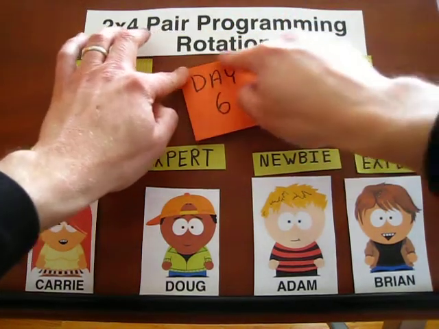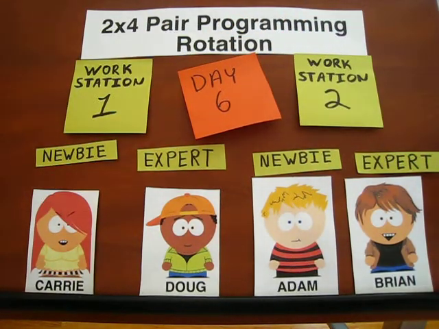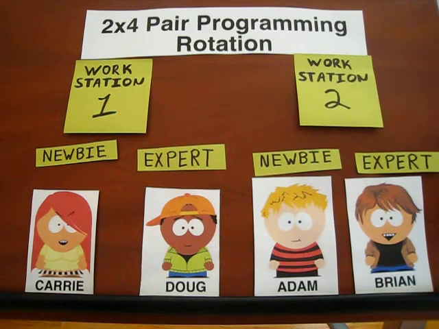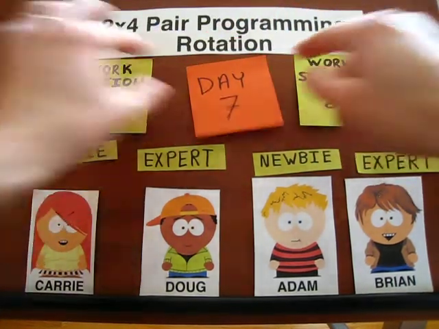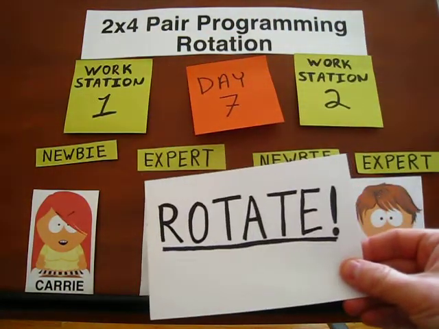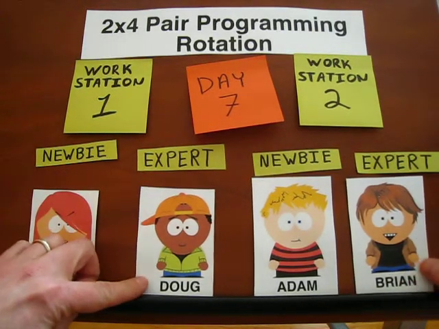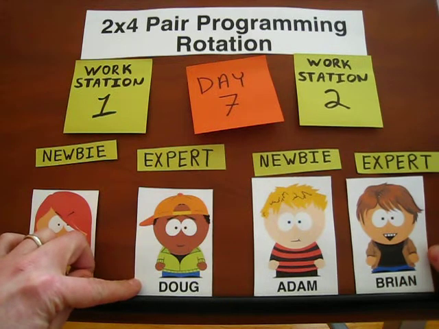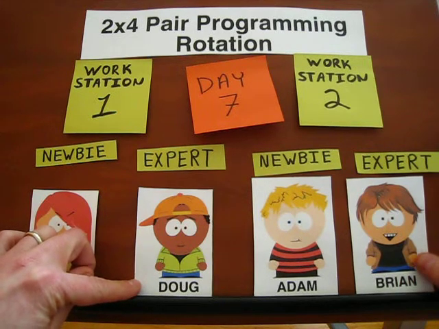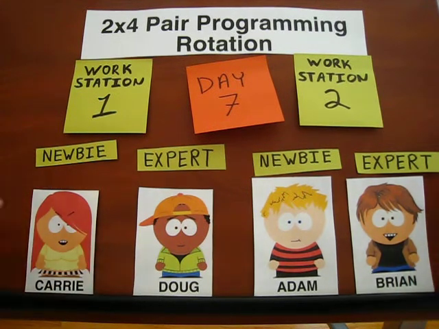They're going to pair all day on day 6. But on the morning of day 7, we're going to rotate again. And as always, it's always going to be the experts, because Doug and Brian, now they've been on these features for 4 days each, and they're definitely the experts in this case.